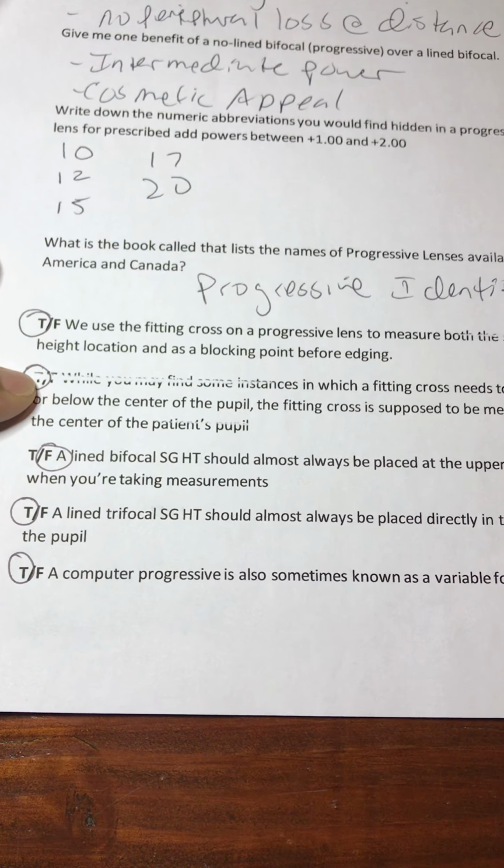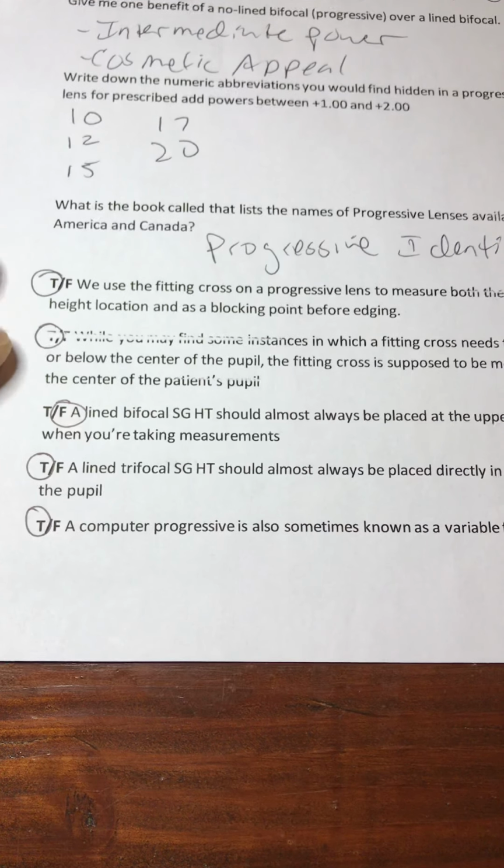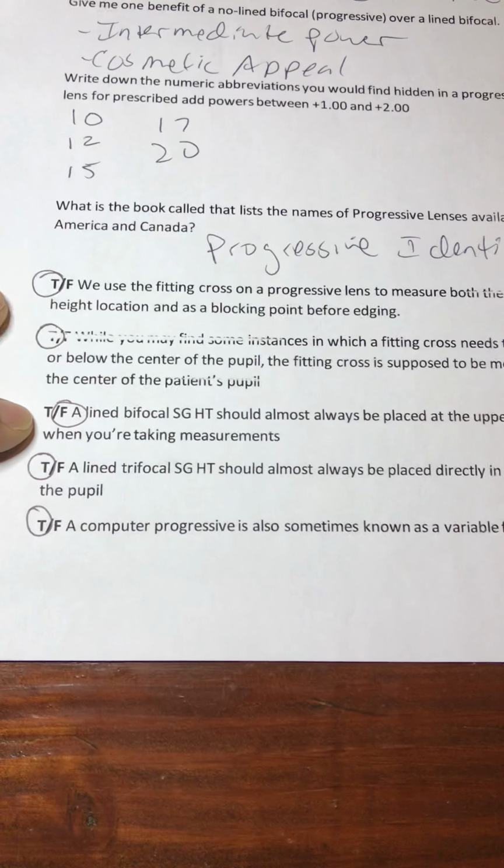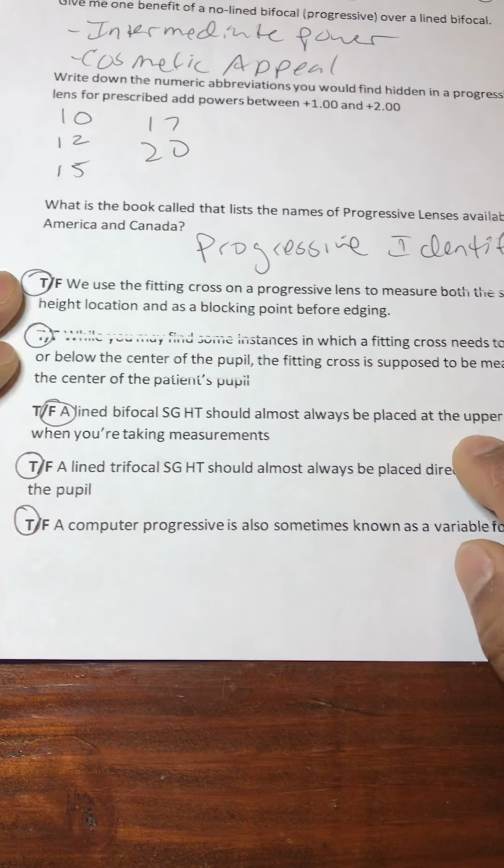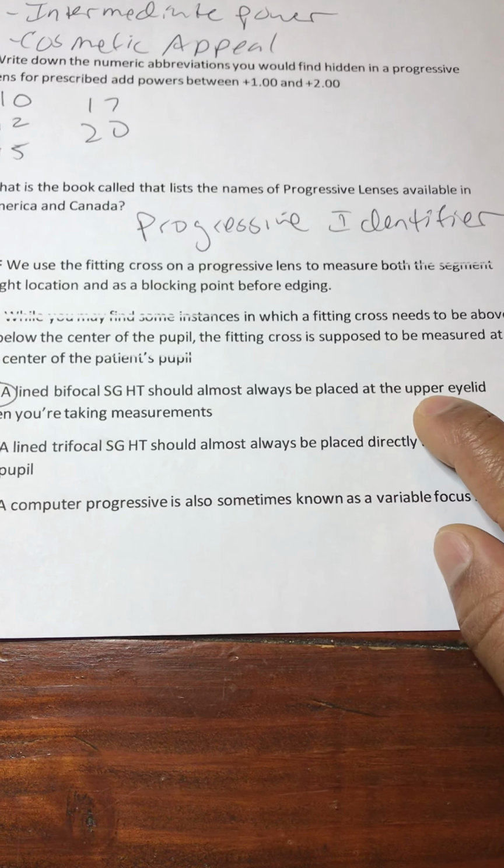That is true in New Jersey, absolutely. Next one is false. A lined bifocal seg height should almost always be placed at the upper eyelid when you're taking measurements. So that's where you got to pay attention to wording. It's not the upper eyelid, it's the lower.